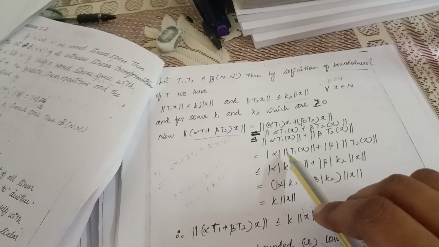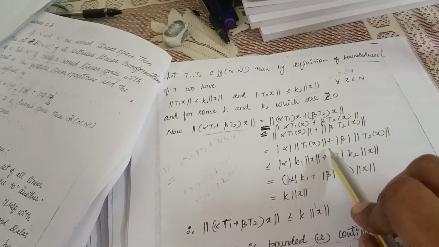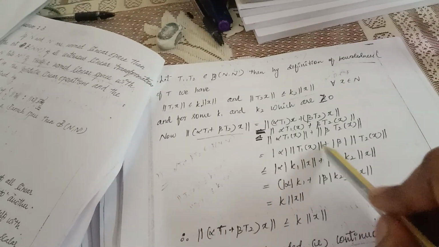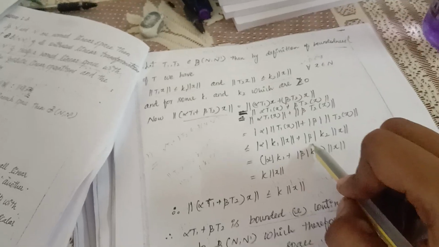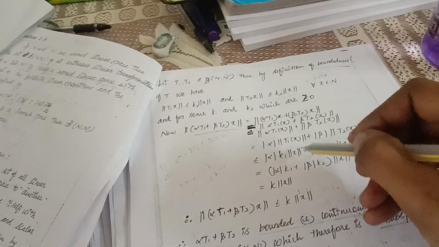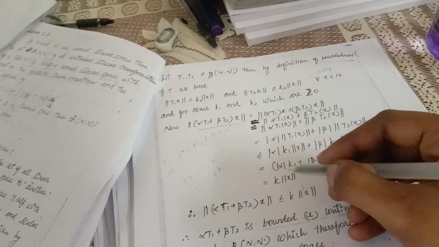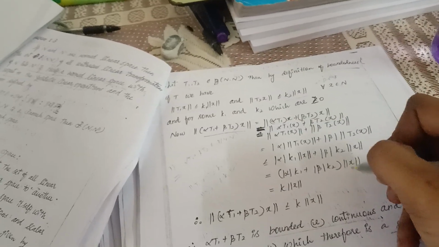So that is modulus of alpha norm T1 x plus modulus of beta norm T2 x. Norm T1 x can be written as k1 into norm x, and norm T2 x as k2 into norm x. If we take the norm x common, we get modulus alpha k1 plus modulus beta k2 times norm x.